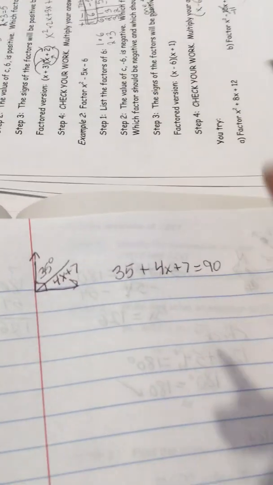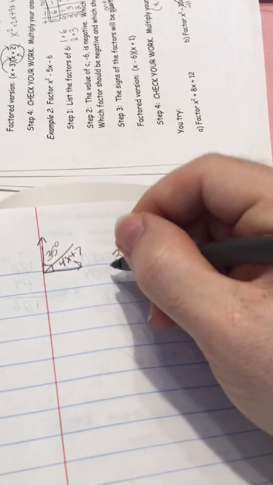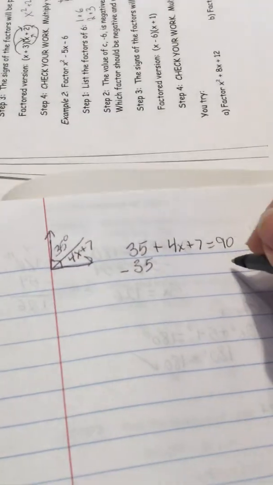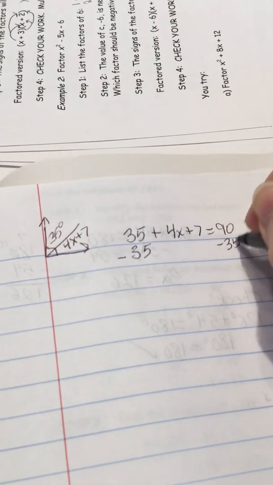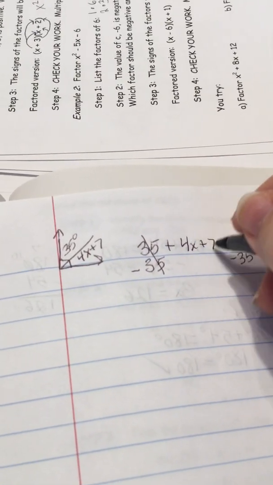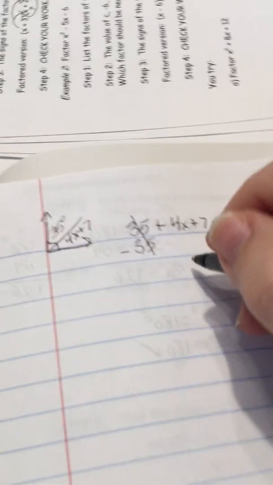degrees. So instead of doing what the book did and combine like terms and then finding it out later, we can move the 35 from one side to the other by subtracting it and find out what 4x plus 7 is equal to right away, which is that missing angle that we're looking for.